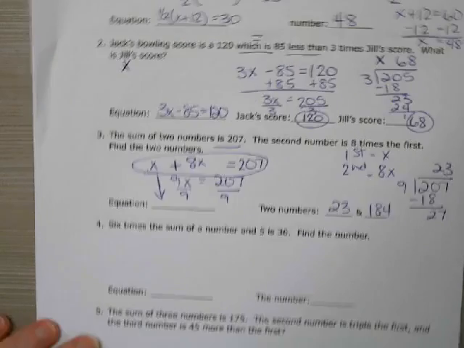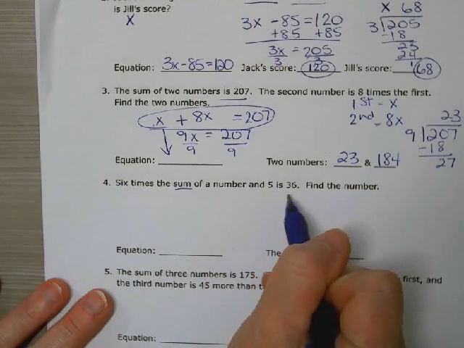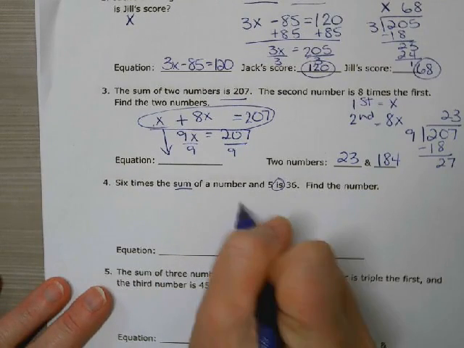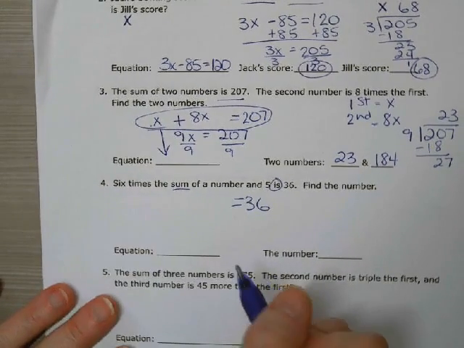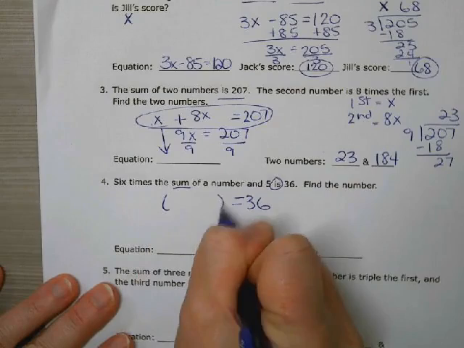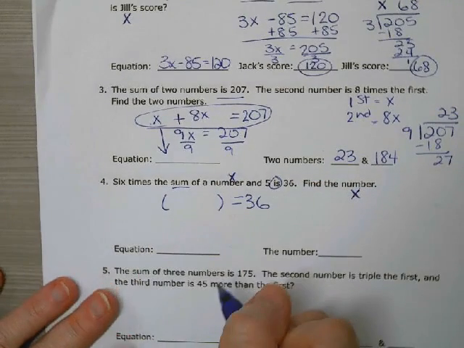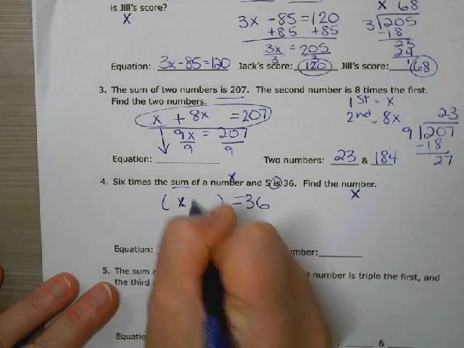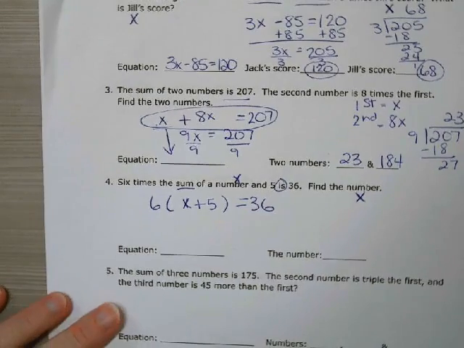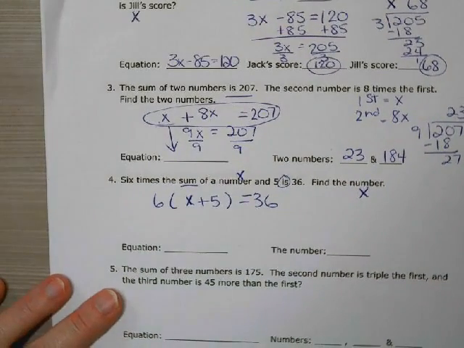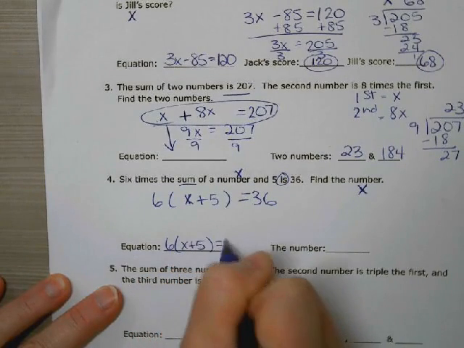All right. 6 times the sum again of a number and 5 is 36. There's my "is," so equals the 36. 6 times the sum, and what guarantees I'm going to have the sum are these parentheses. We're looking for a number. That's what we don't know. We're finding the sum of a number and 5, x plus 5, but it's 6 times that sum. So there's our equation: 6 times x plus 5 equals 36.